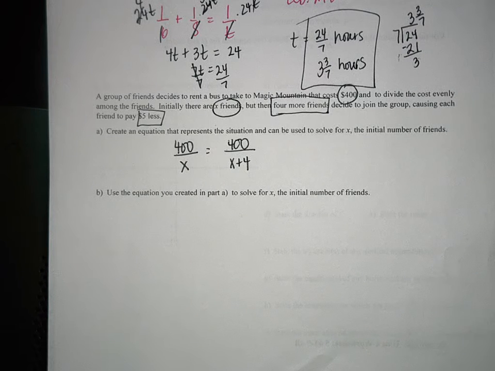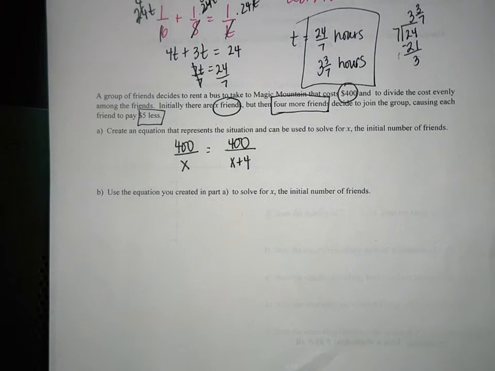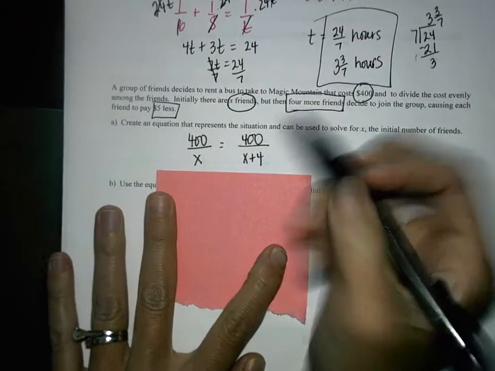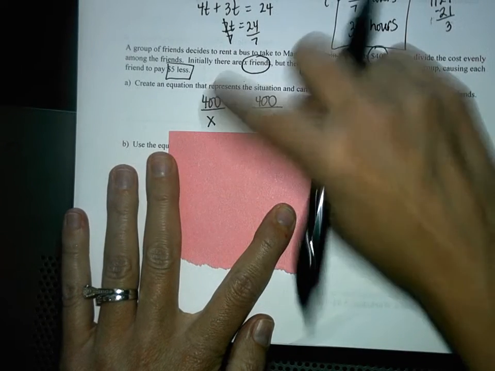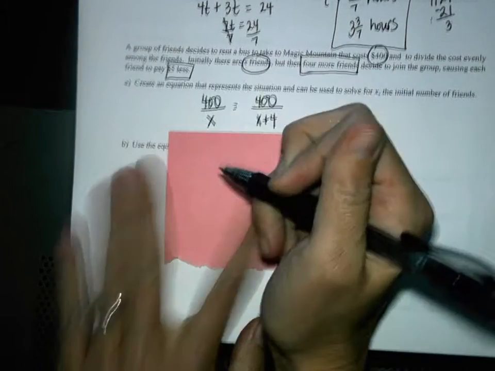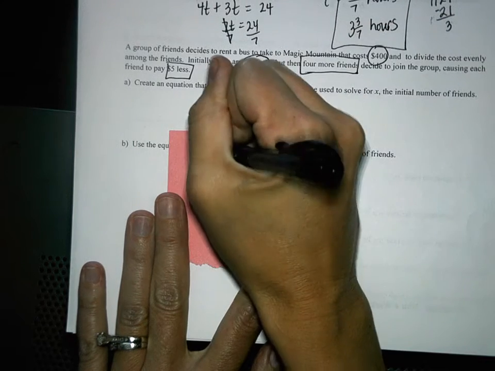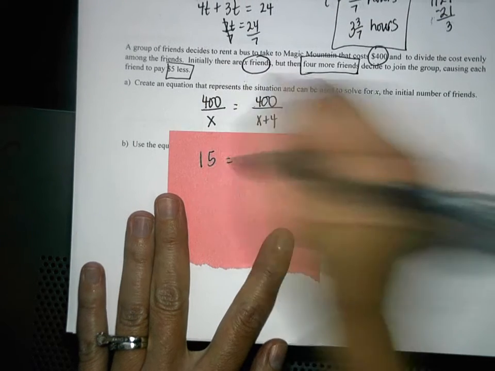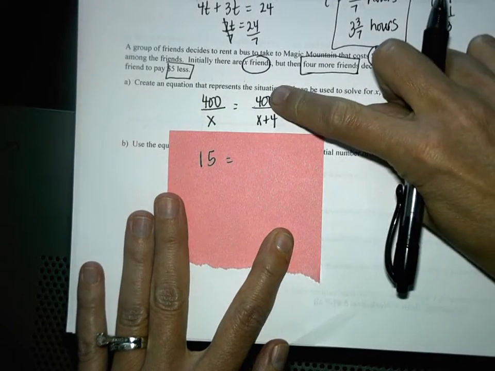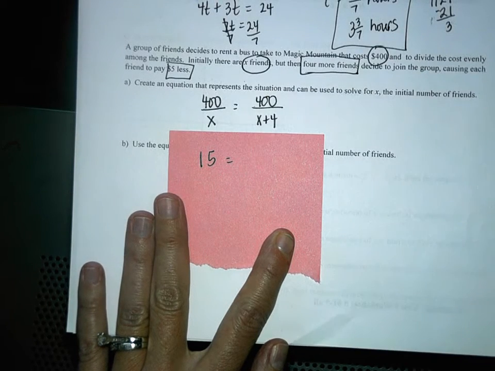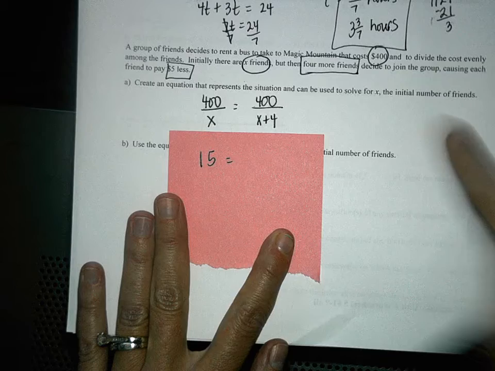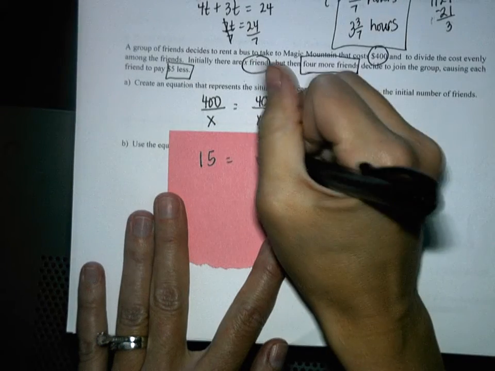Okay, so let's just say originally the cost was for each person. Let's pretend that 400 divided by X is $15. Okay, now when we take 400 divided by this new number, it's going to cost us less, right? And they said $5 less, so that means this would be 10.